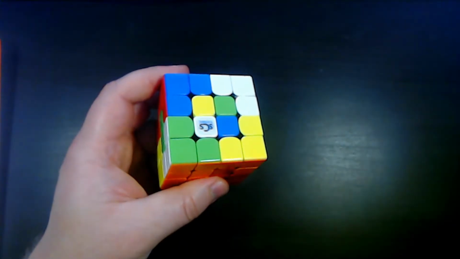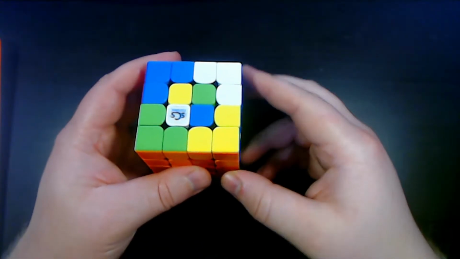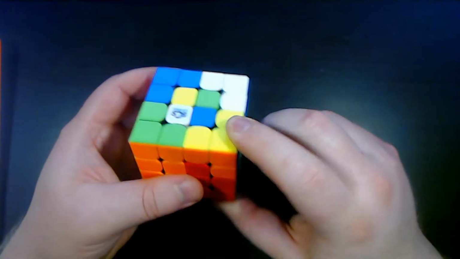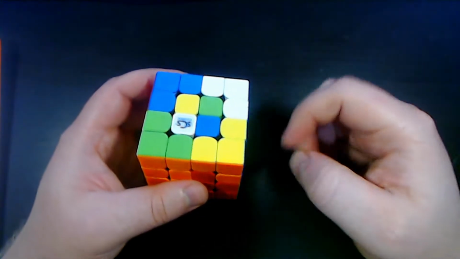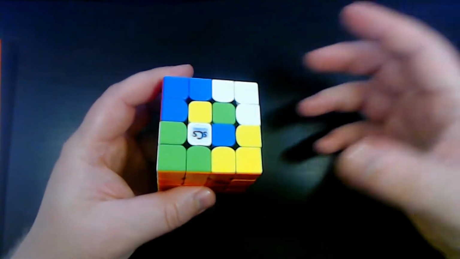As I moved along, though, I found some various other algs that you could use for it. The one that I ended up sticking with, I'll put that in the description below, but it's the one that was the most efficient for me.